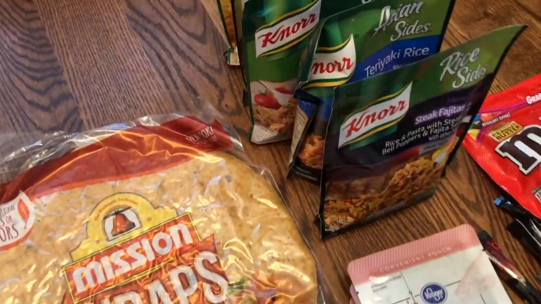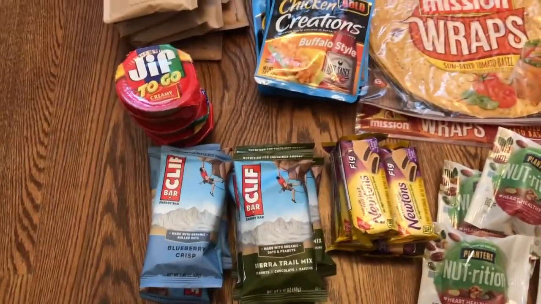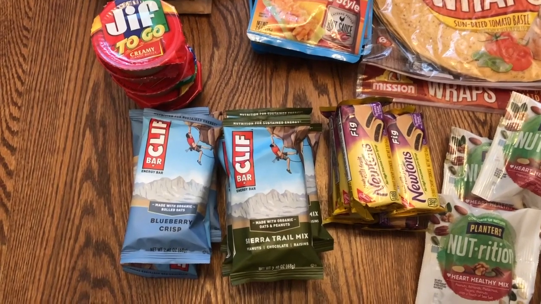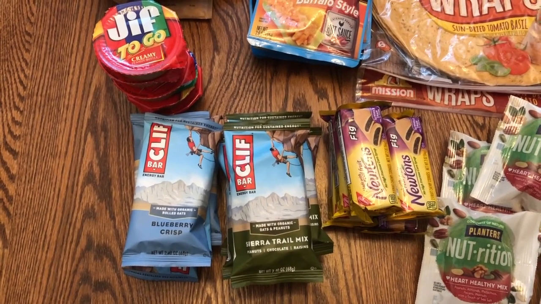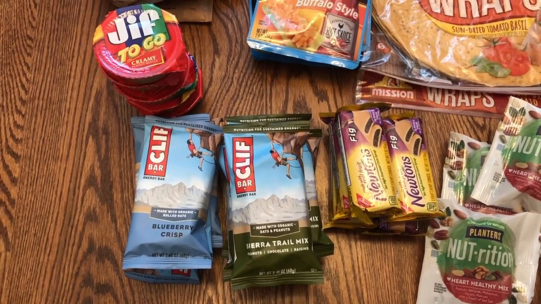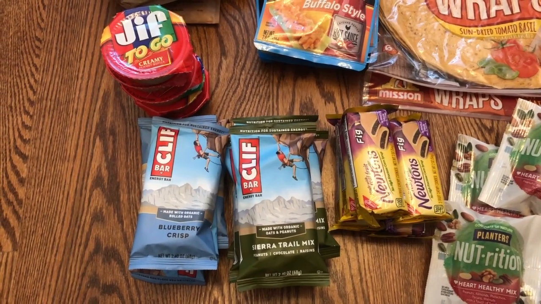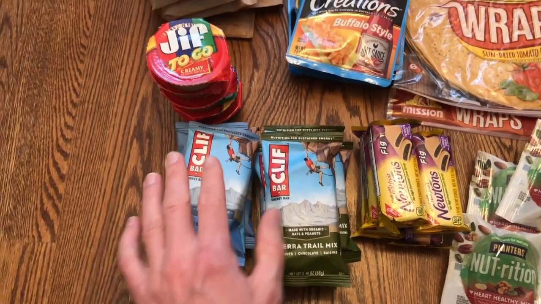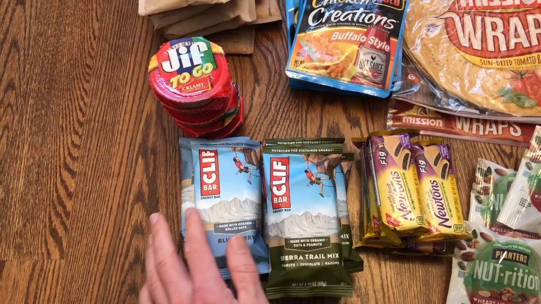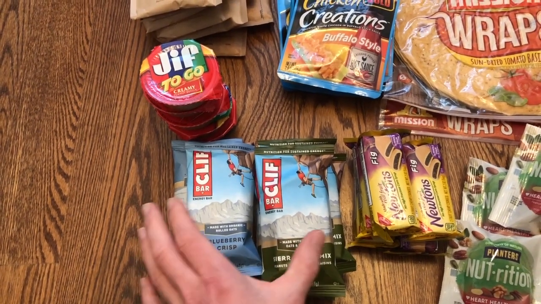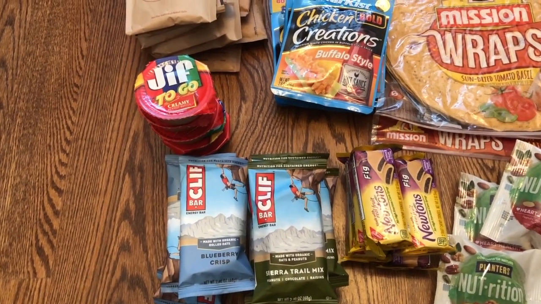Now, in terms of snacks during the day, I do bring a lot of snacks. I've just learned through my AT thru hike that I always get really hungry and burn more calories than I think. So I do have a lot of snacks. I eat at least 2 Clif Bars or some type of energy bar a day. So I've got 10 Clif Bars here.